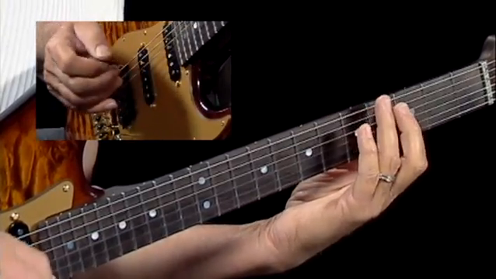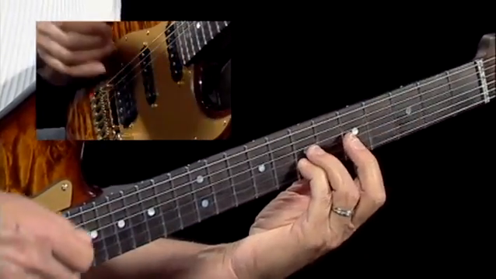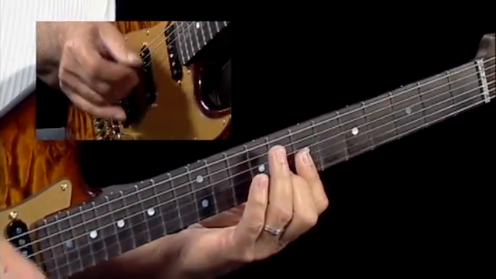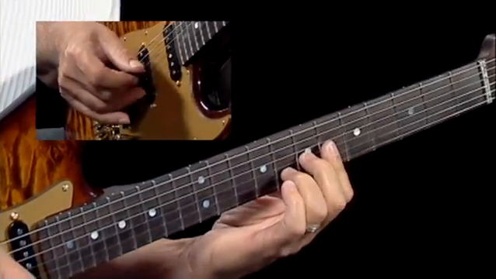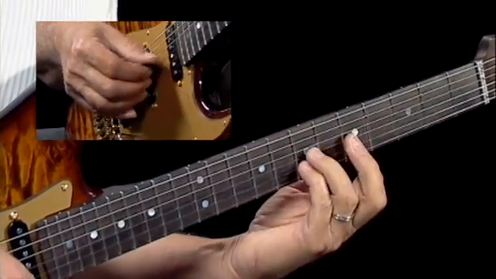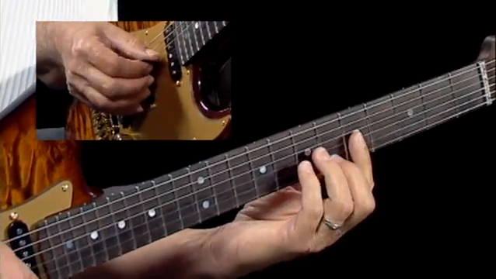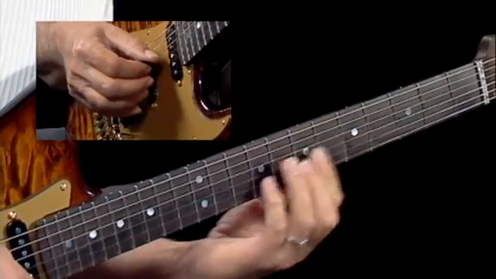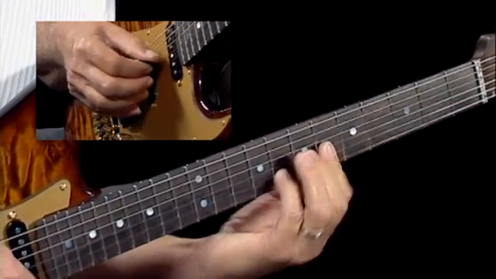Now I'll go to the next inversion of my D chord, then the F, the G, G minor. Next inversion.